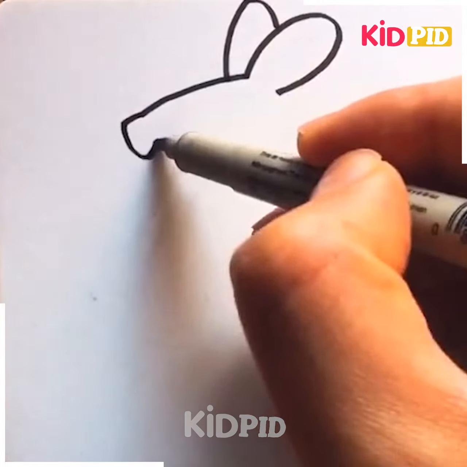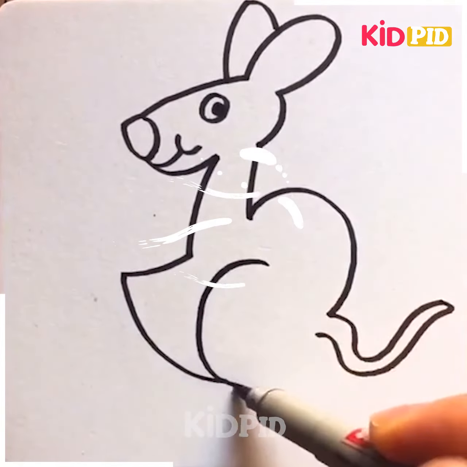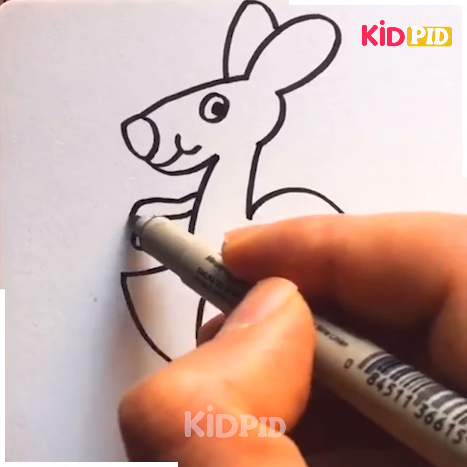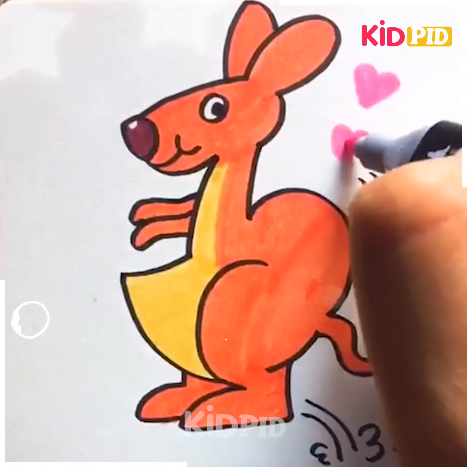Here in this video, we will learn how to draw a kangaroo. You know what is the fun fact about kangaroo? That they cannot jump backwards. Yes, so here is the final look of our kangaroo.